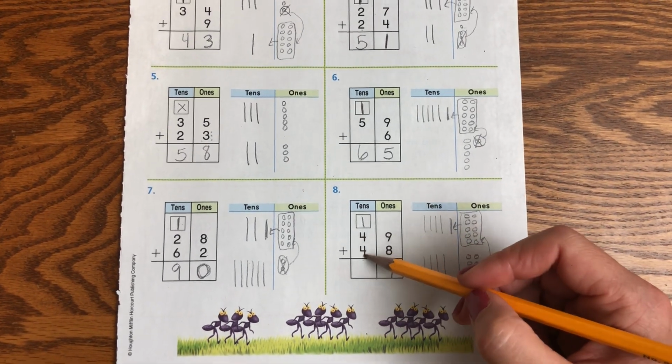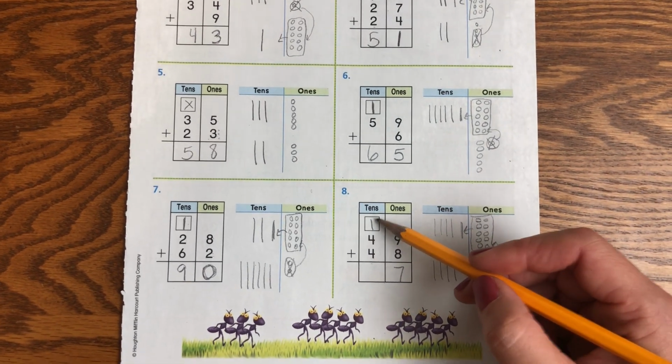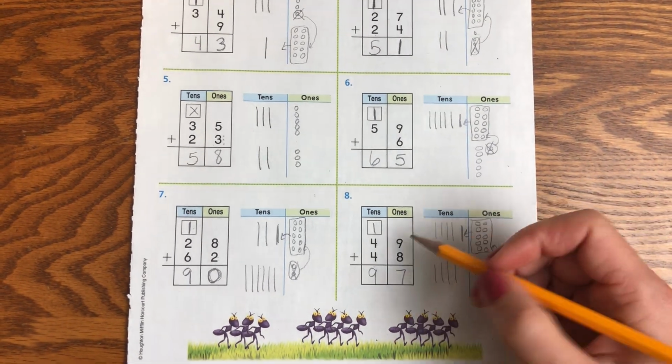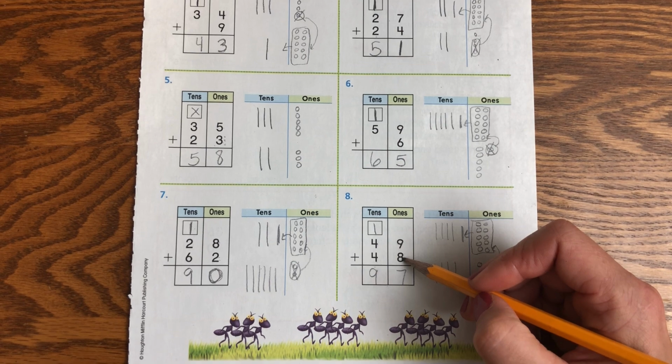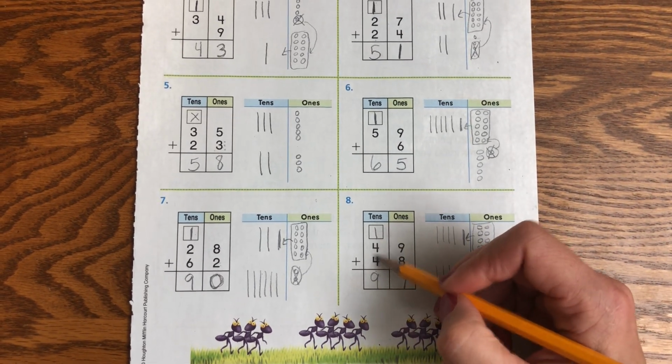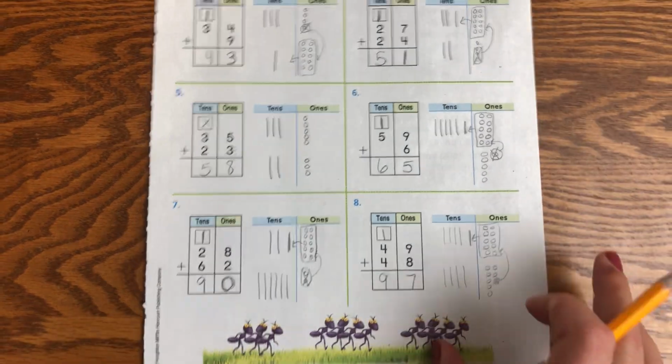What's 4 plus 4? 8 plus 1 more? 9, good. Notice 9 plus 8 equals 17, so I have a 1 and a 7. And then 4 plus 4 is 8, plus 1 more is 9. Good job. Let's do number 9 together.